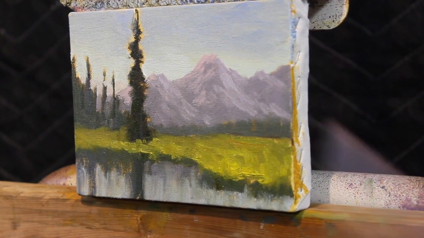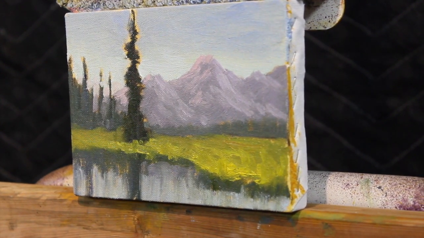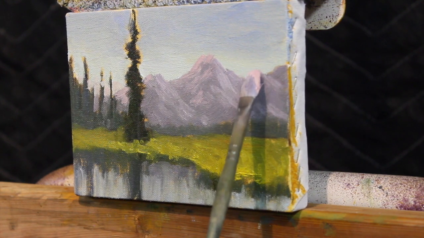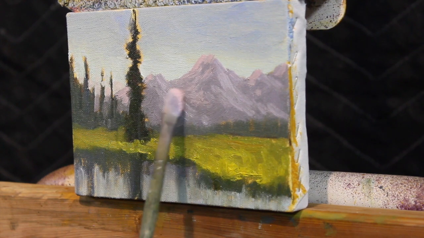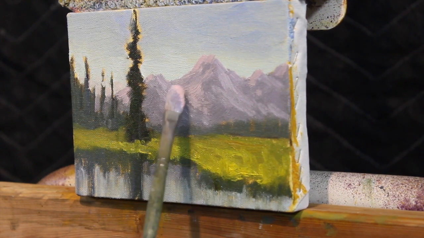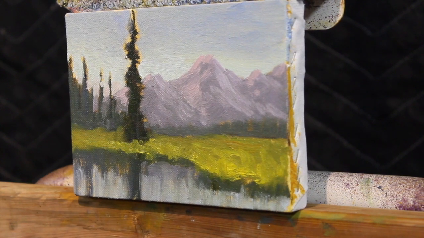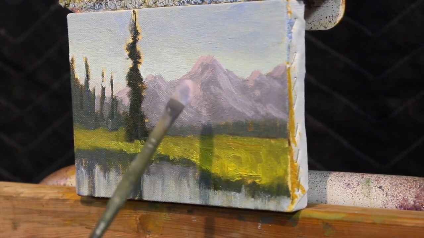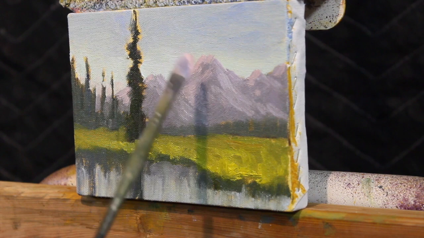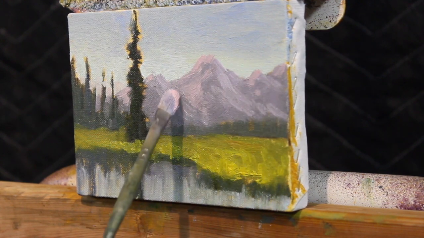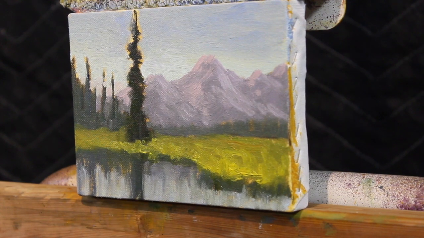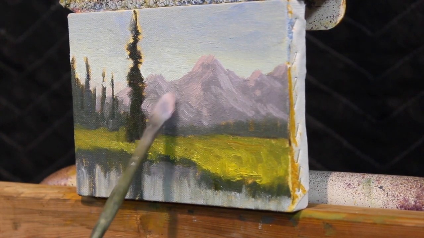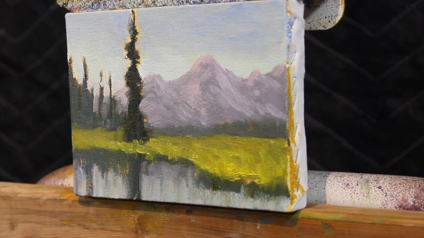I don't know how well you can see things in the camera, but this way I actually get light hitting the side of the mountain, because the right side of the mountain is a little bit lighter and cool. The left hand side of the mountain is quite a bit lighter and warm. So you can actually see the light hitting that mountain.